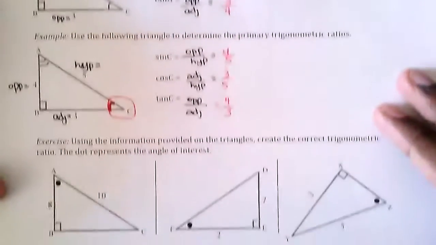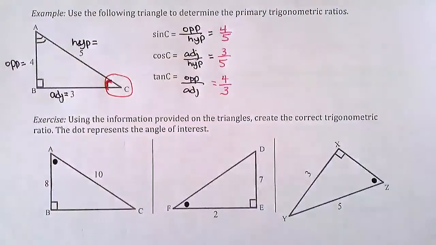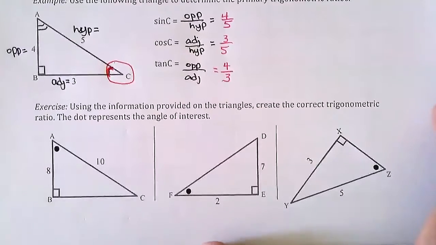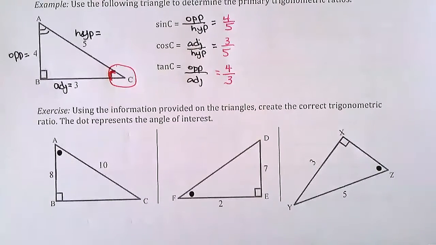What we're going to do in the next exercise is we're going to have to choose between sine, cosine, or tangent based on the scenario that we've been given. So using the information provided on the triangles, create the correct trigonometric ratio. The dot represents the angle of interest. Okay, so let's start this.